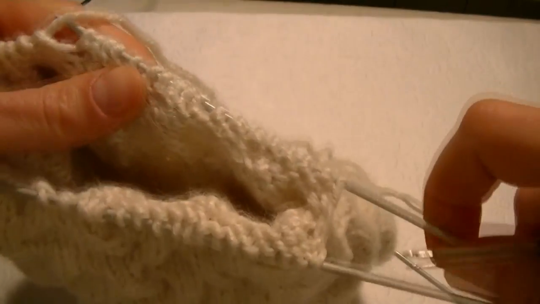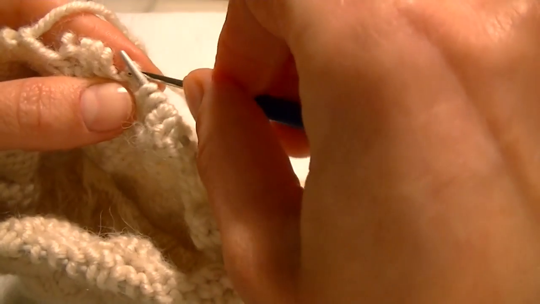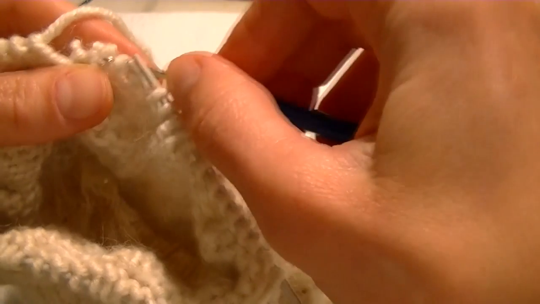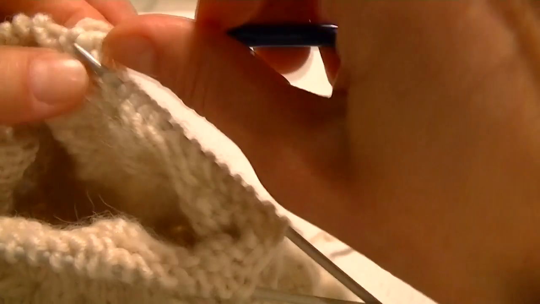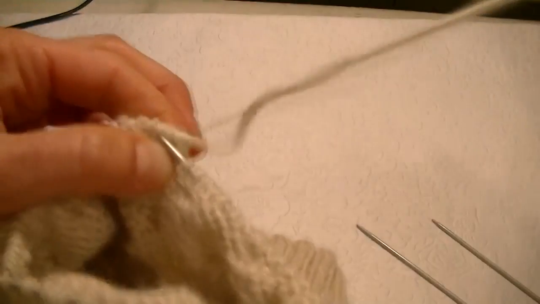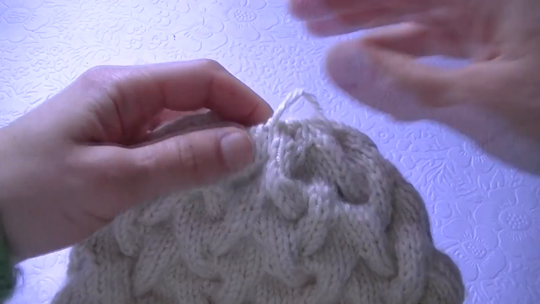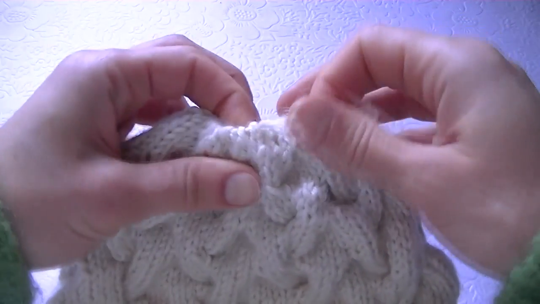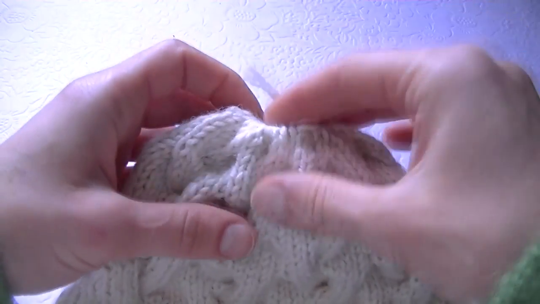Next needle. And so till the end of the row circle-wise. We stretch the thread through the stitches. We've stretched the thread through the stitches and have cut it off.